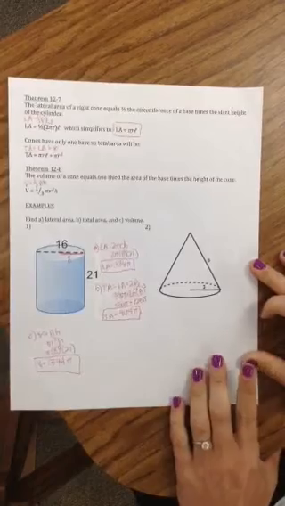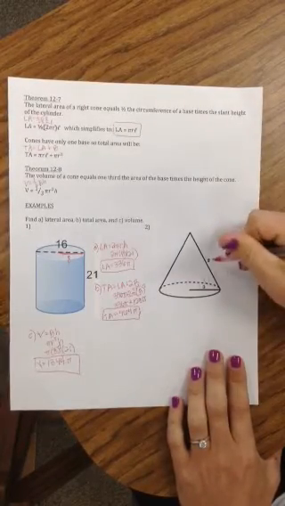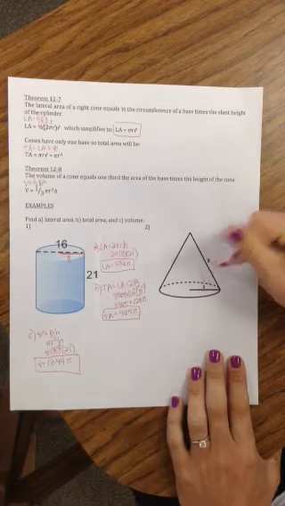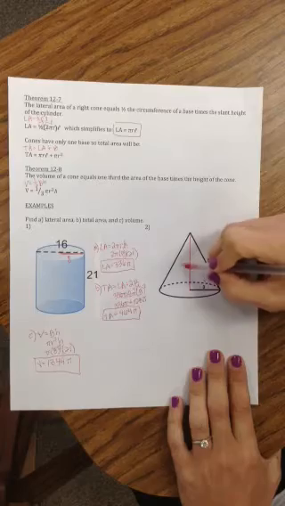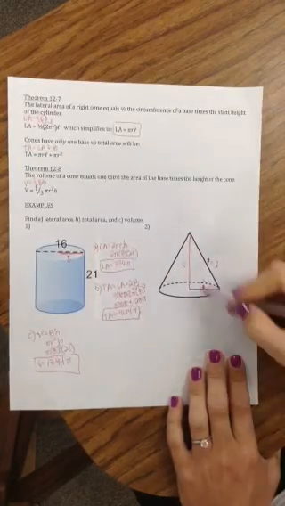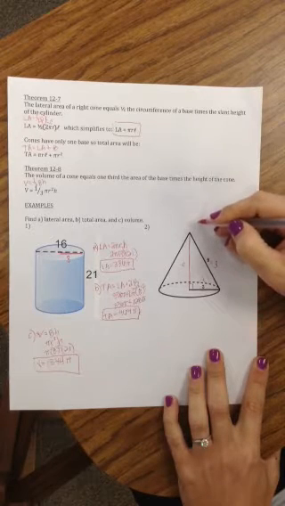Let's take a look at our cone problem next in number 2. So 3, that's going to be my radius. 9, that's my slant height measured out there. I am missing the regular height. So our first thing we need to do is that's forming a nice right triangle for us. So let's set up our Pythagorean theorem.